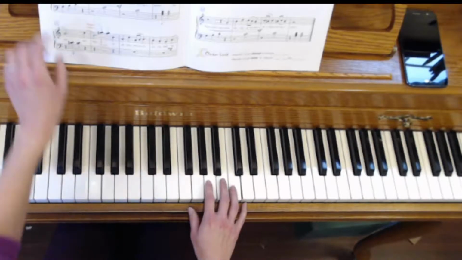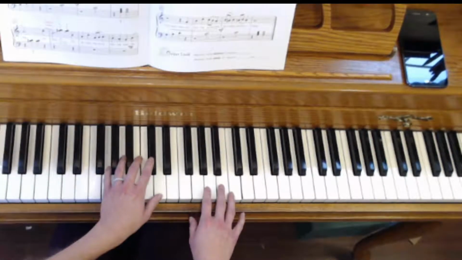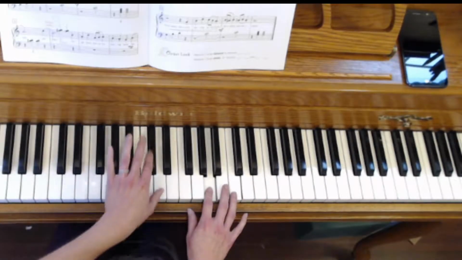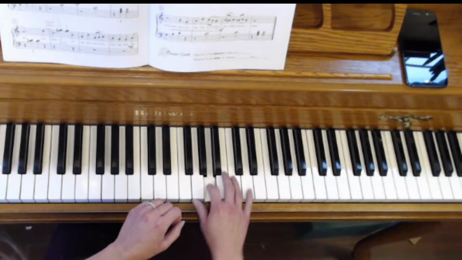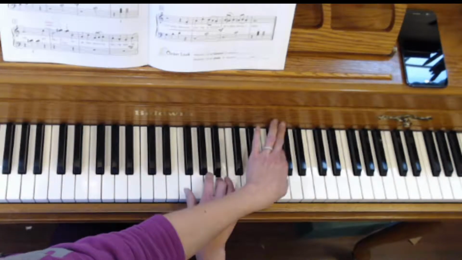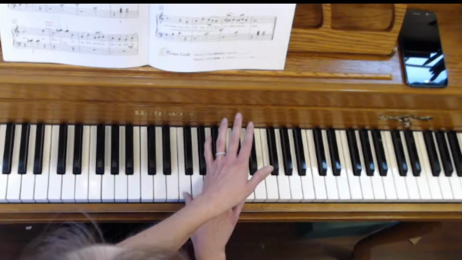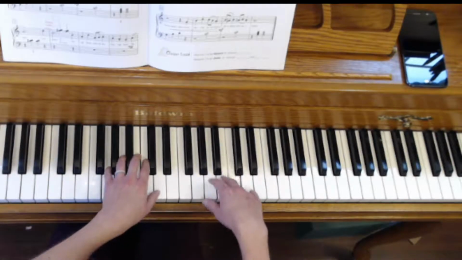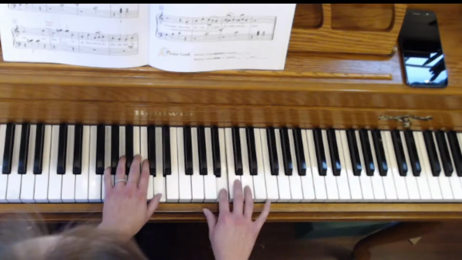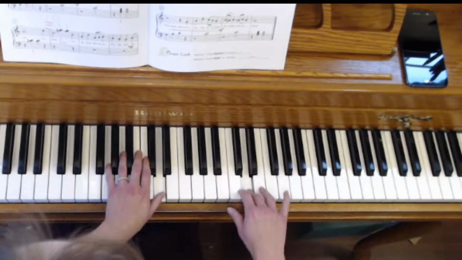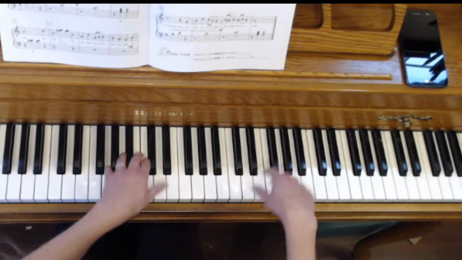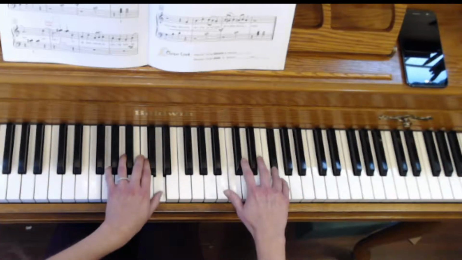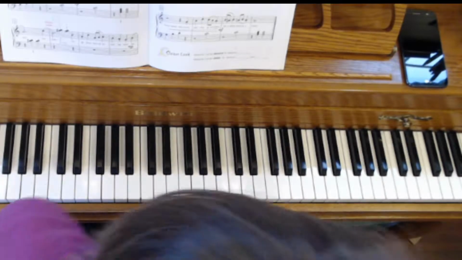Okay, moving on into measure 13. Now we have the same thing that we had at measure 9. Exactly the same. Now we're going to go back and look at that section again.